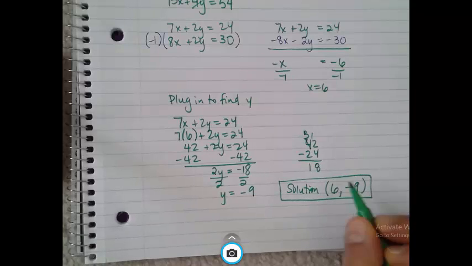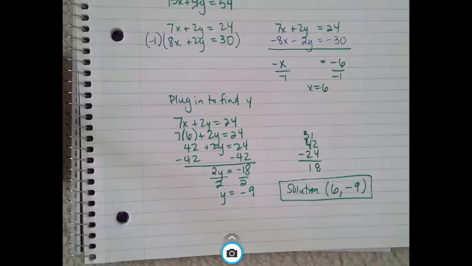Today you're going to have a little bit of practice with adding and subtracting equations and solving by elimination.